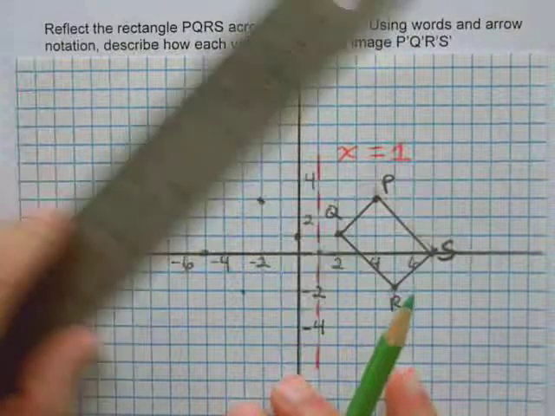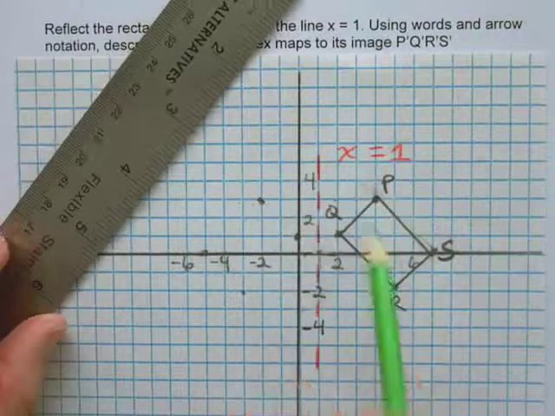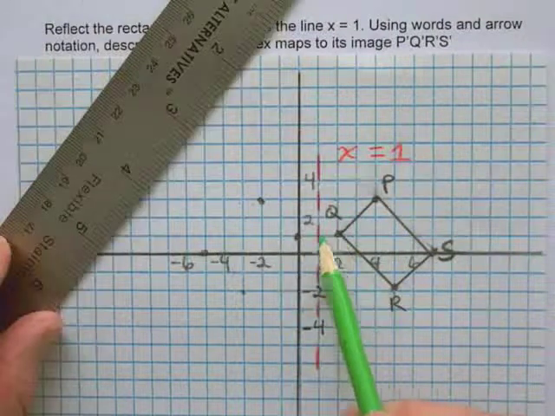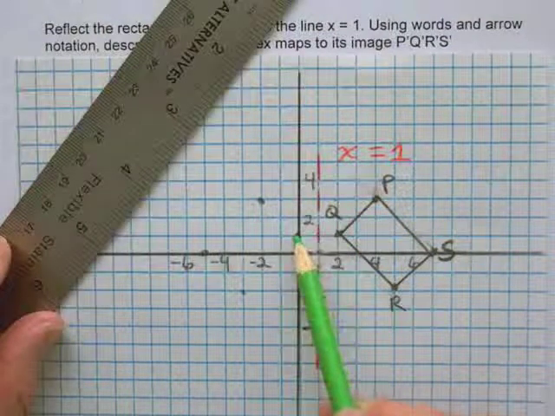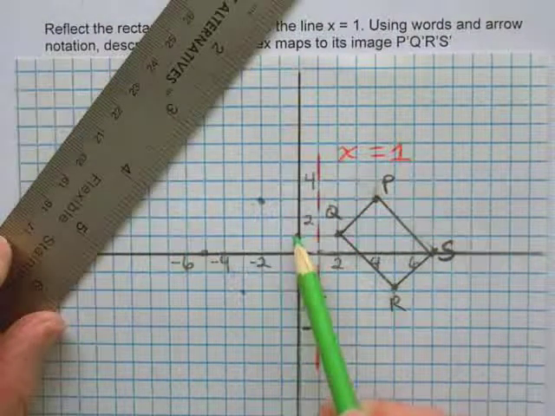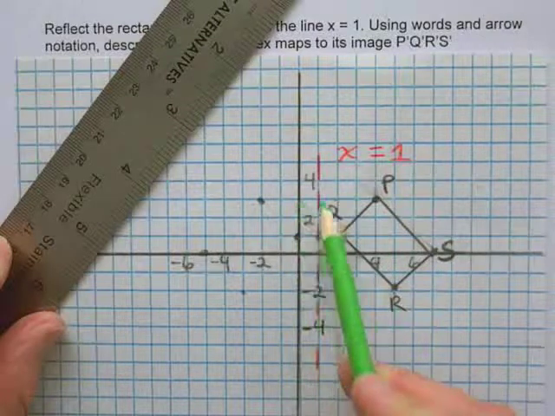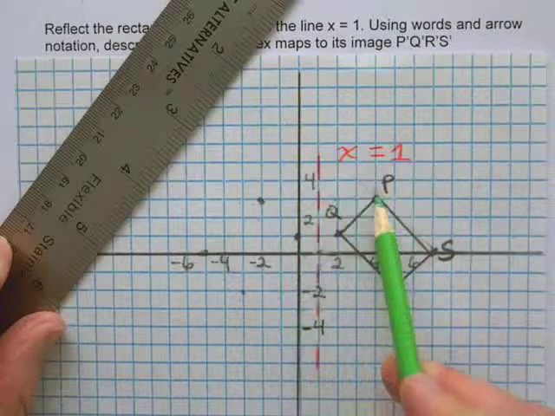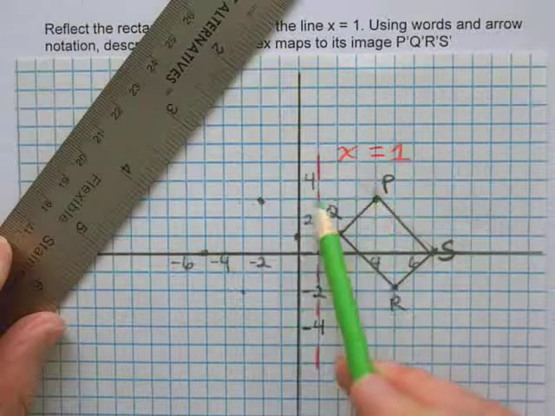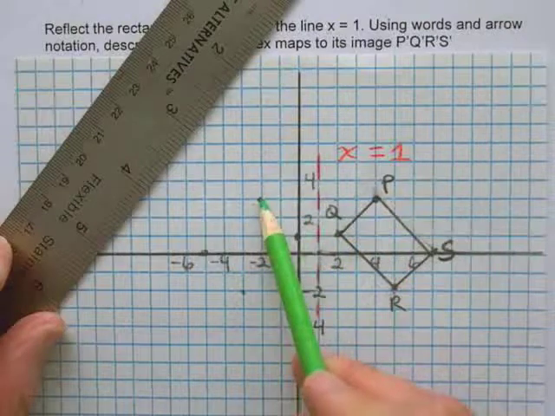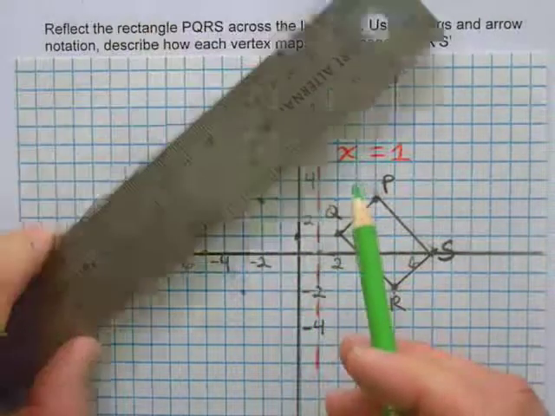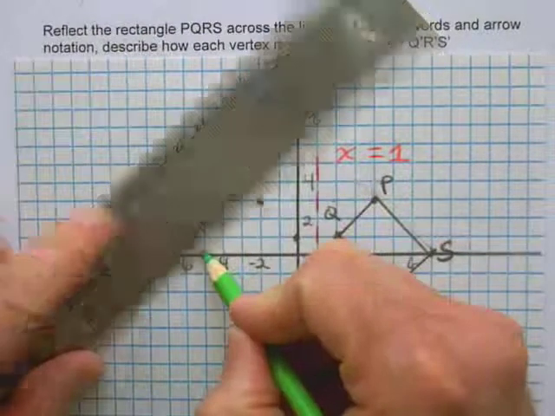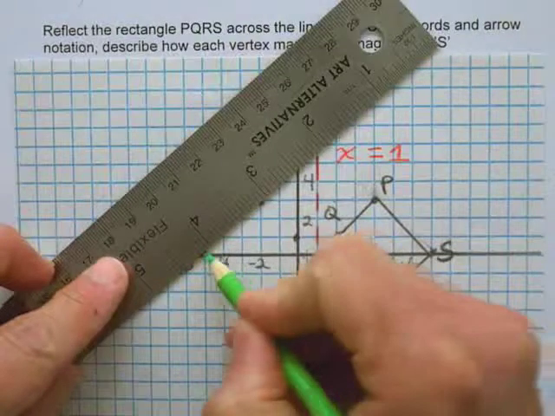So for instance, for Q, that would be Q prime rather, 1 from the line of reflection is here. That's going to be Q prime. P prime, as I said, that's 1, 2, 3 to the right. Then its image is going to be 1, 2, 3 to the left. That's P prime. And that's what I'm talking about. All right, so let me connect these so we can see them, and I hope you can see them.